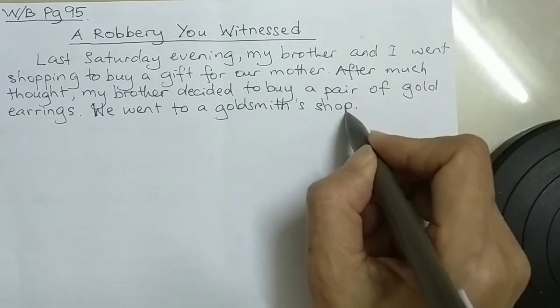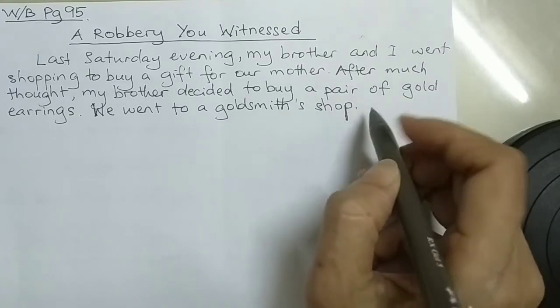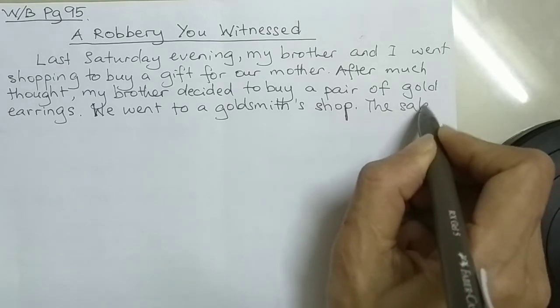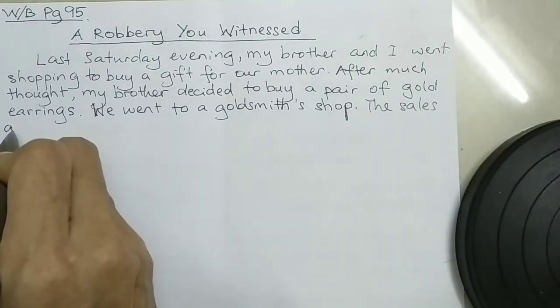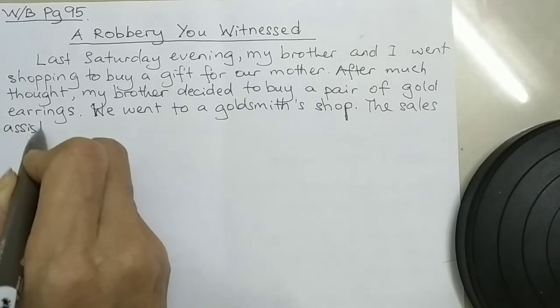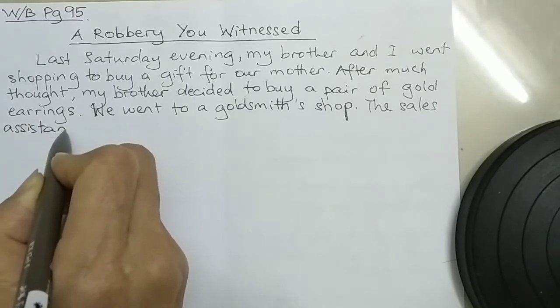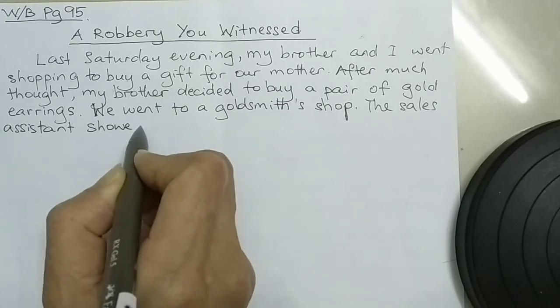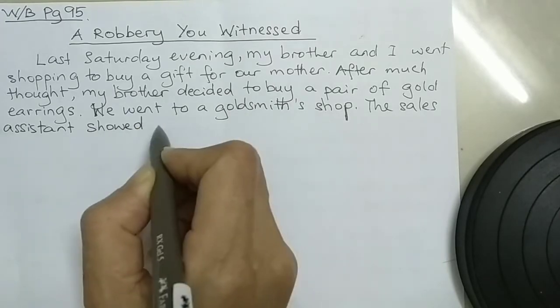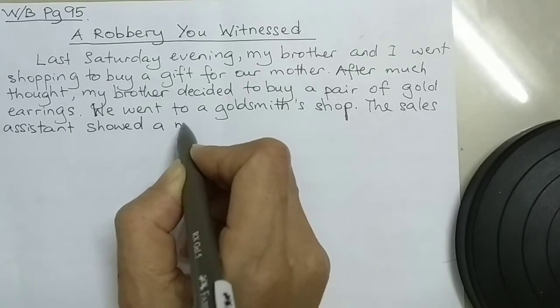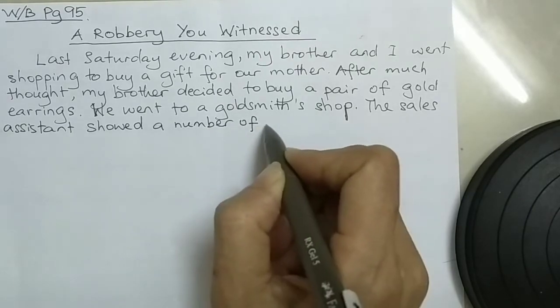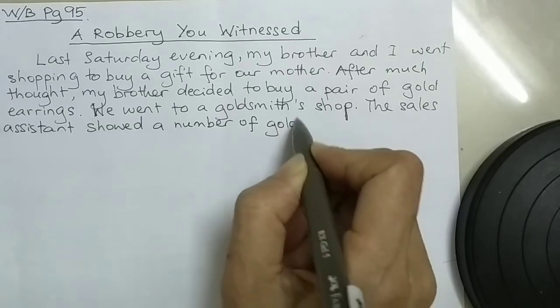Well, you can say the sales assistant showed us a number of gold earrings.